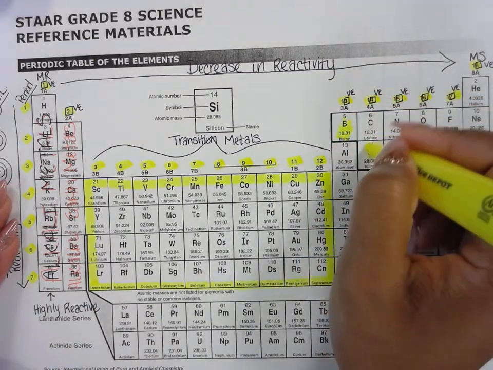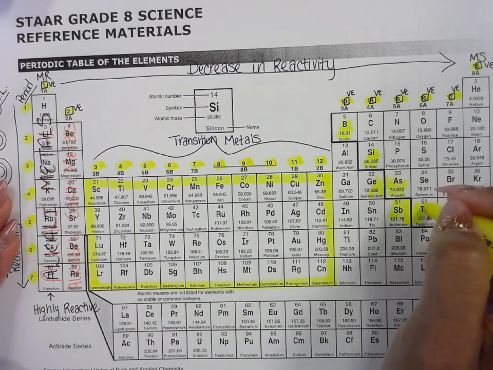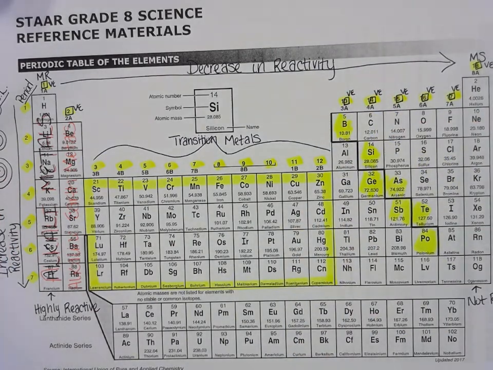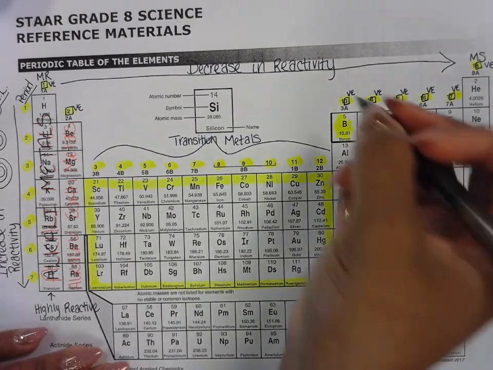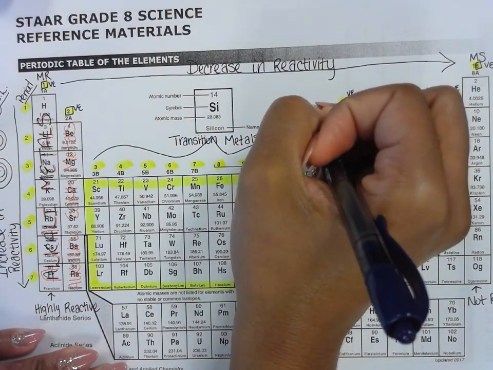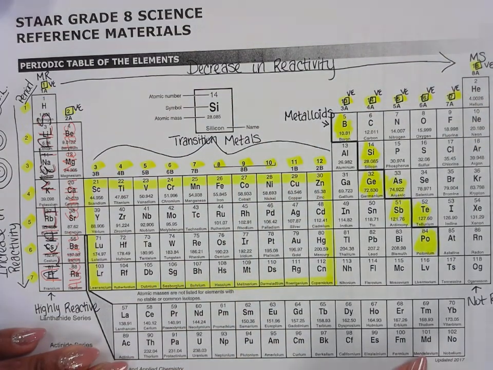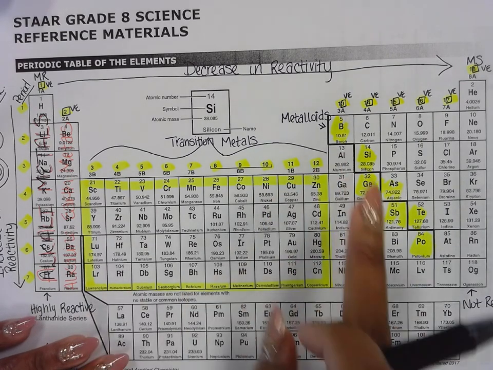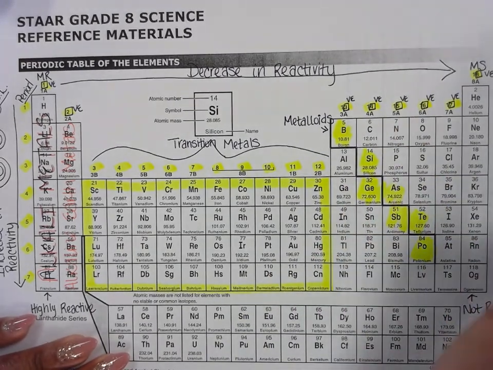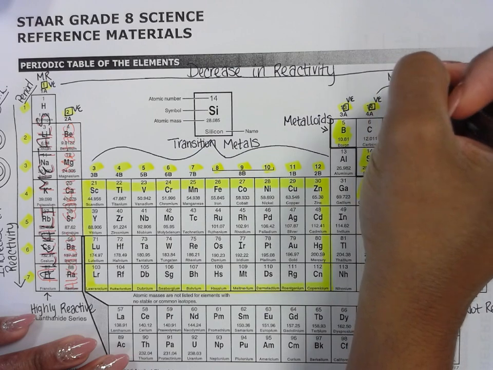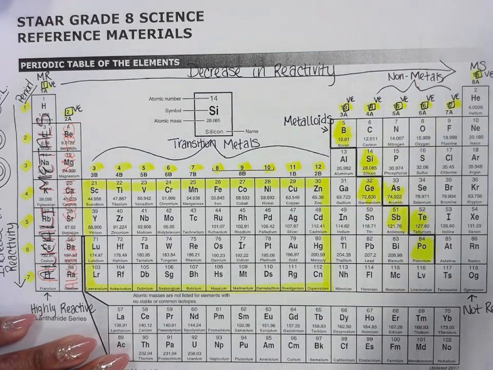Then these are my metalloids. And then on the right side of the periodic table, I have my nonmetals, right?